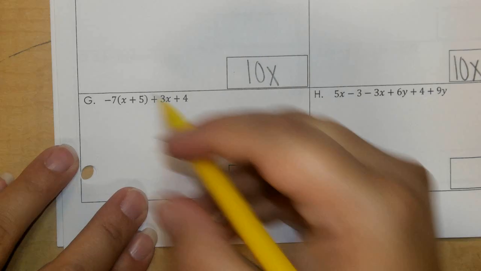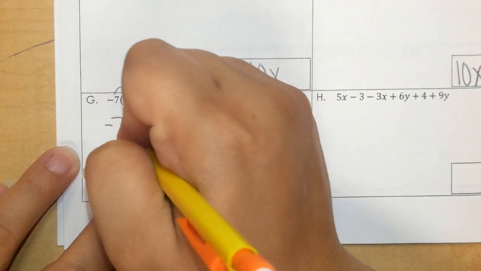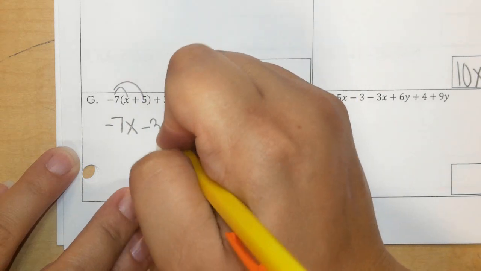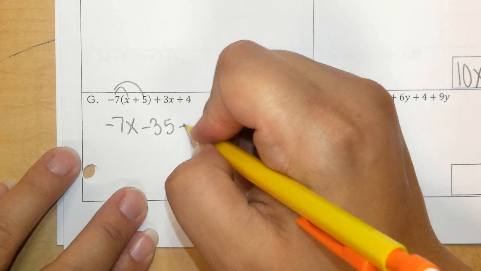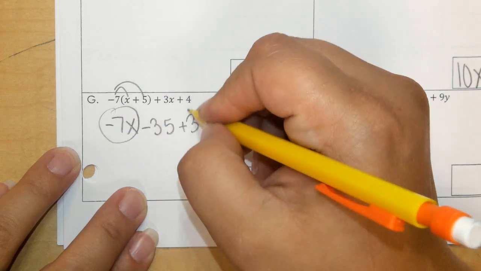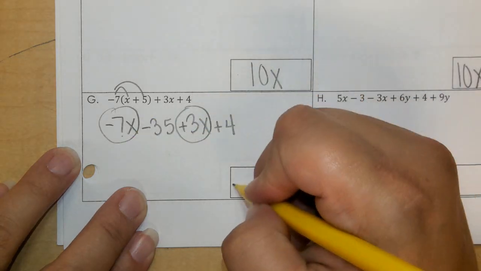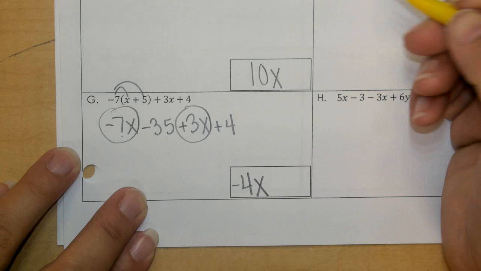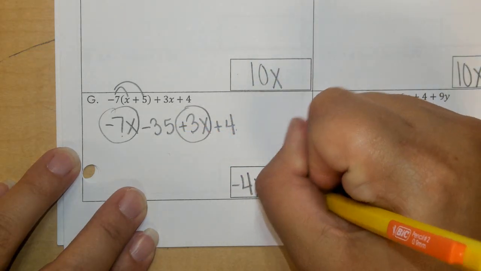In letter G, we have negative 7x, negative 35, and then I bring down the 3x and the 4. And we find like terms. So negative 7x plus 3x is negative 4x. And negative 35 plus 4 is negative 31.